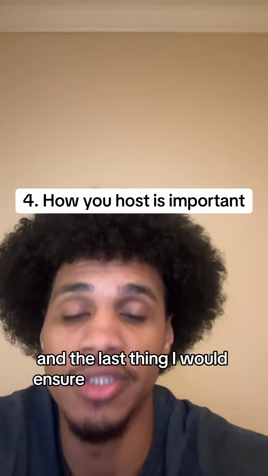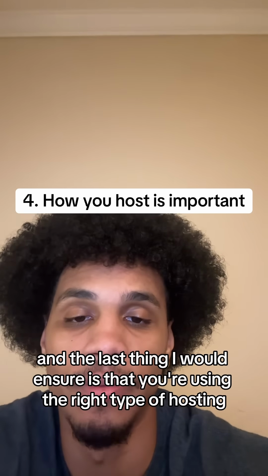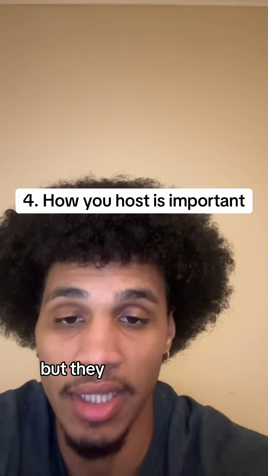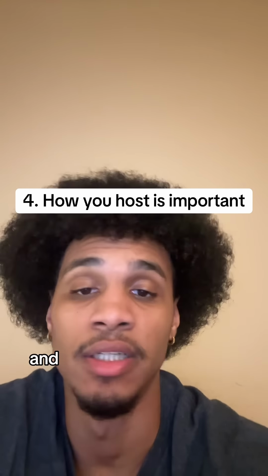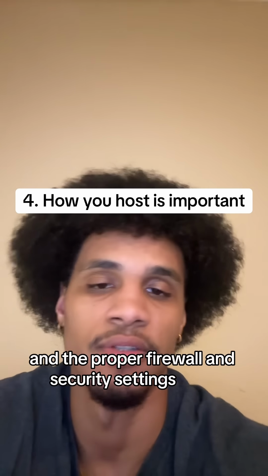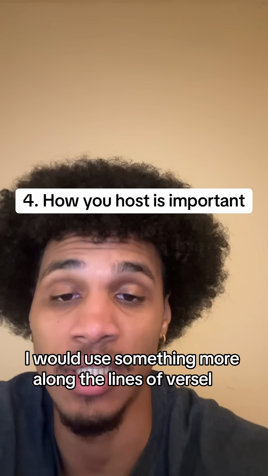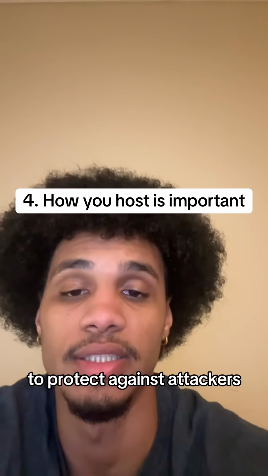And the last thing I would ensure is that you're using the right type of hosting. Platforms like Netlify are able to get you set up with hosting really fast, but they lack the DDoS protection and the proper firewall and security settings for a production app. For production apps, I would use something more along the lines of Vercel or Cloudflare to protect against attackers.